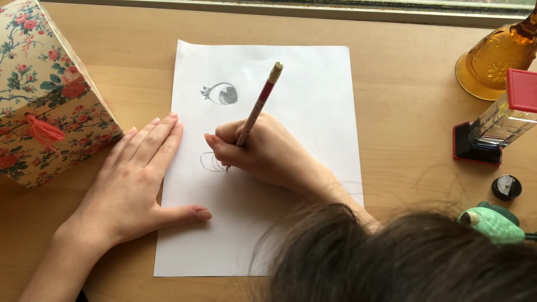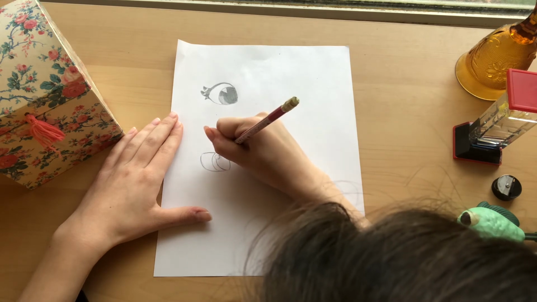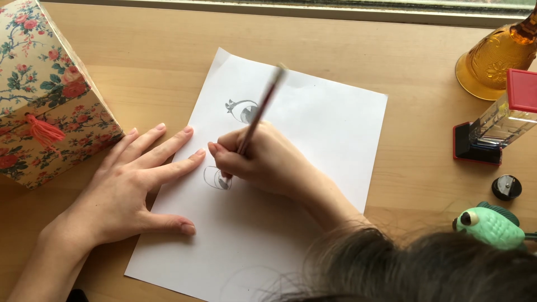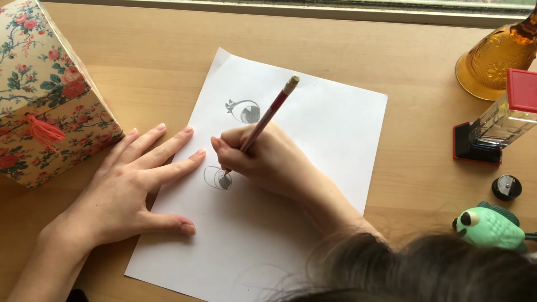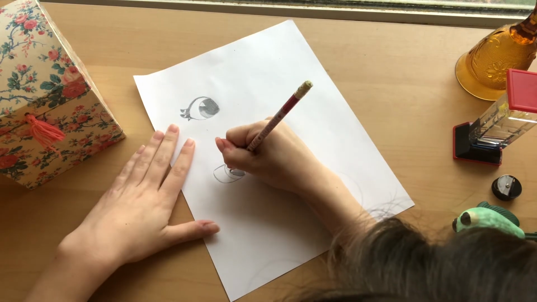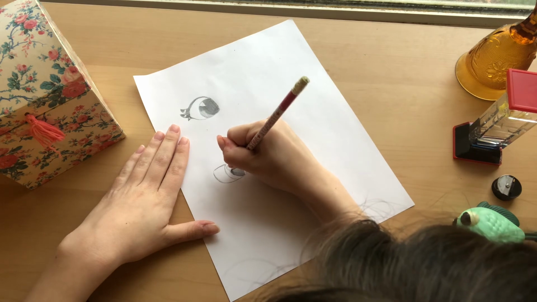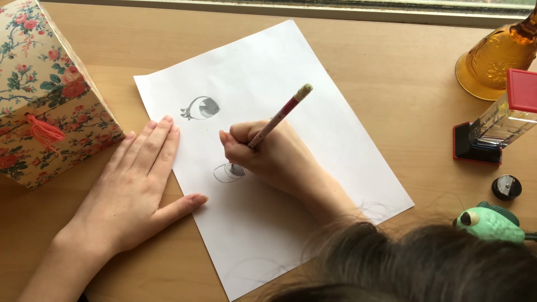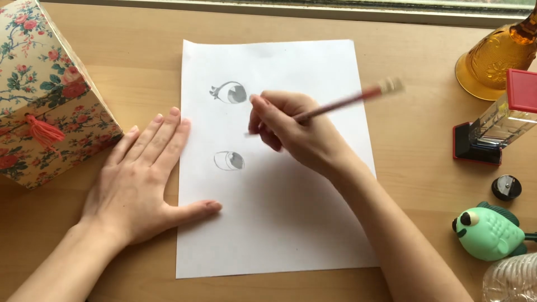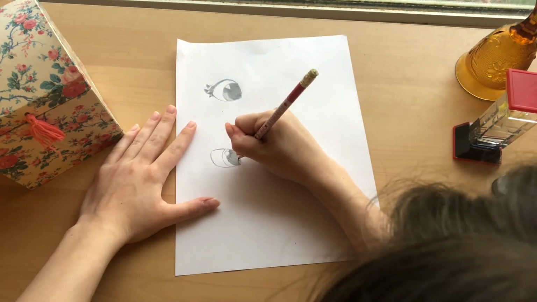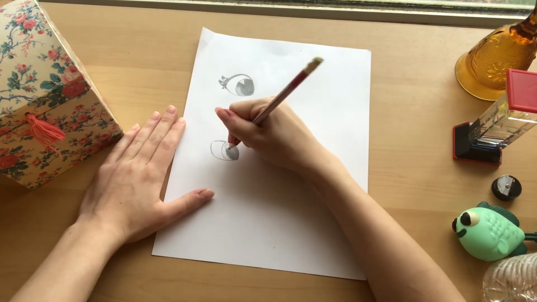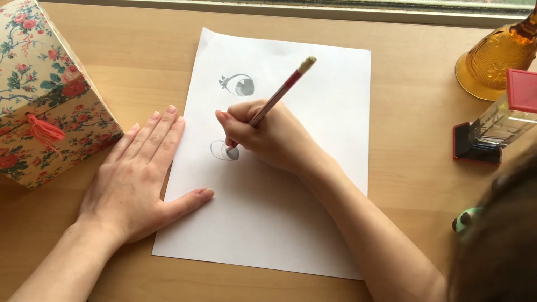And then the pupil. Again, I'm sorry this is boring to watch, but I have to fill it in and I'm too lazy to make the video go faster here. So, alright, the pupil is colored in.